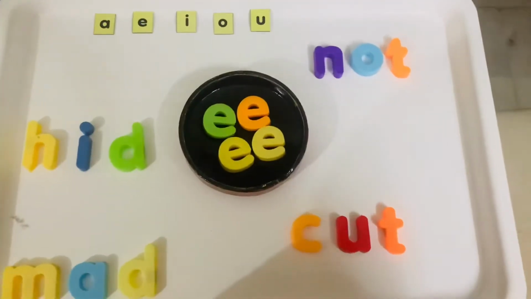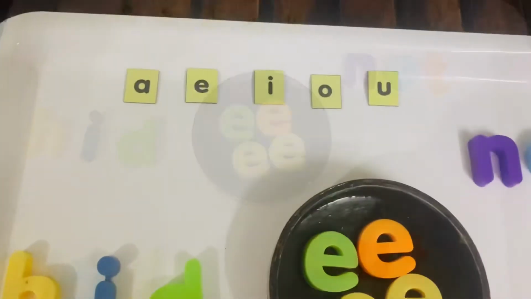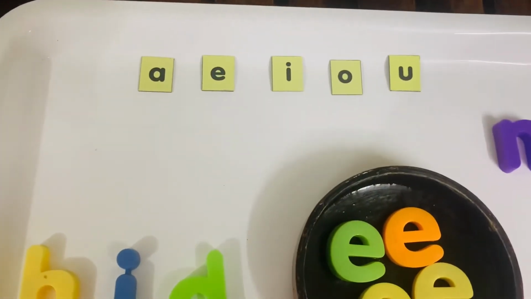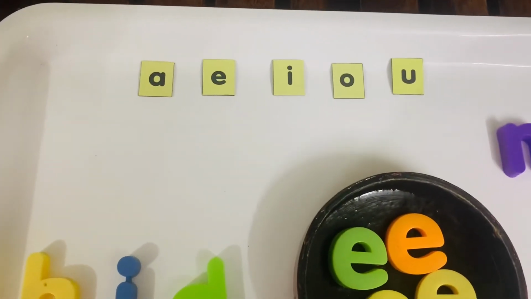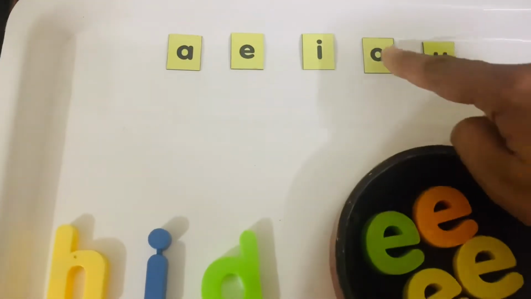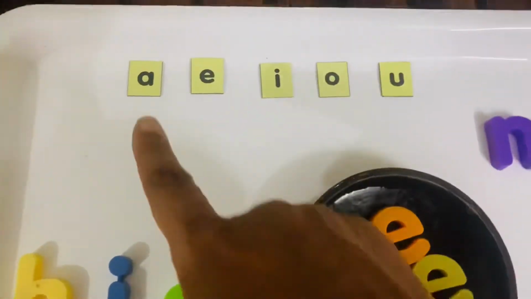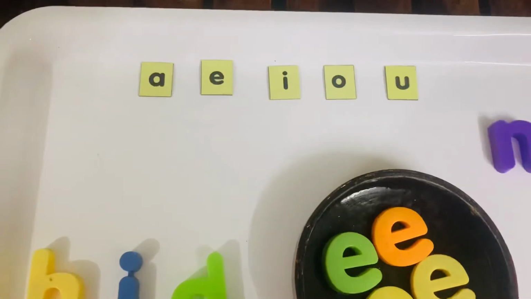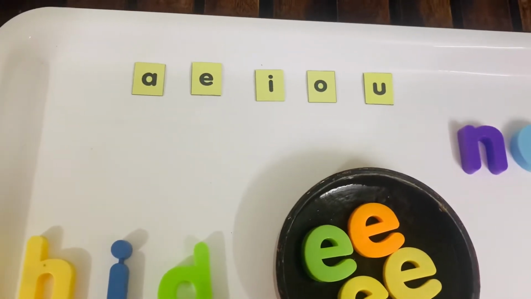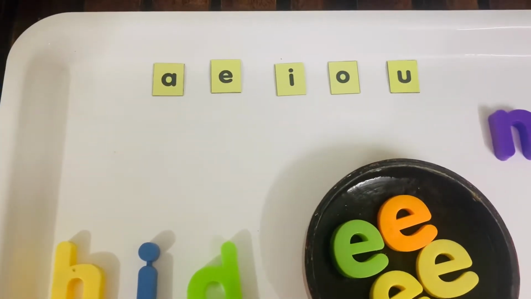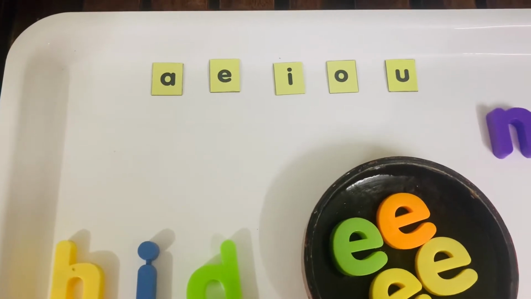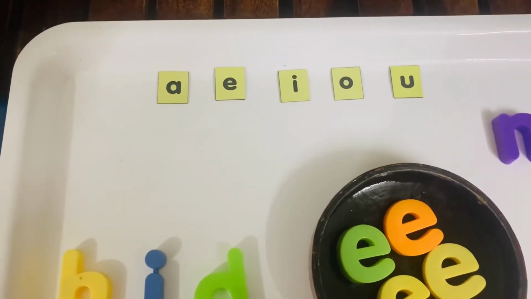So let's get started. When we talk of vowels, we all know that there are 5 letters in the English alphabet which are called vowels, that is A, E, I, O, U. Now these are also divided into 2 categories: long and short vowel sounds.